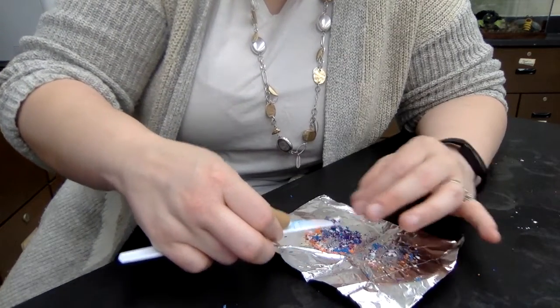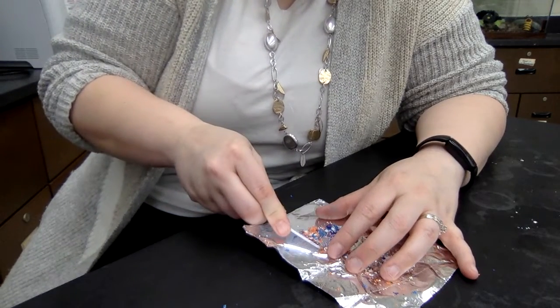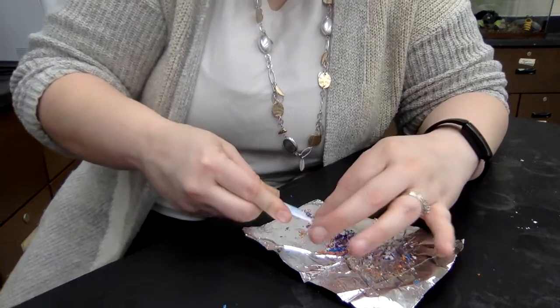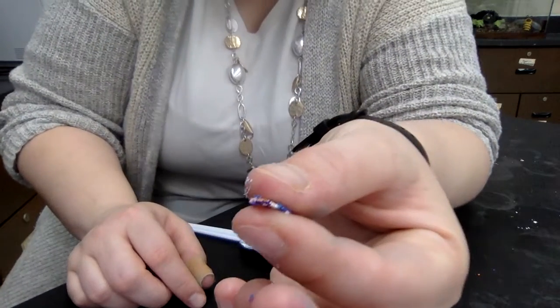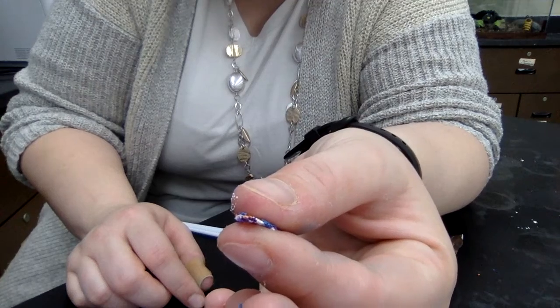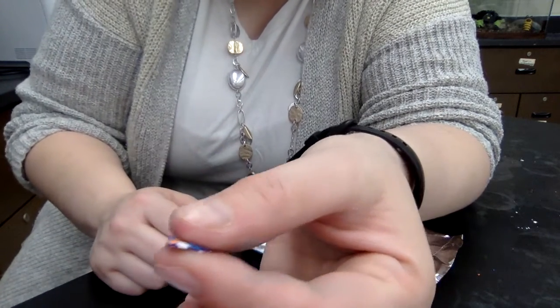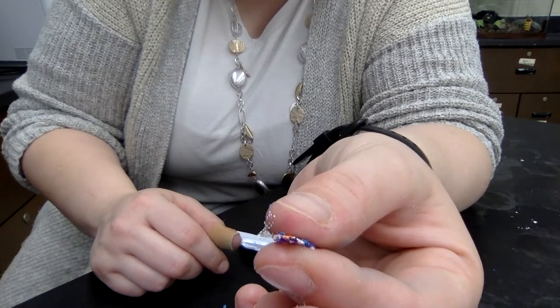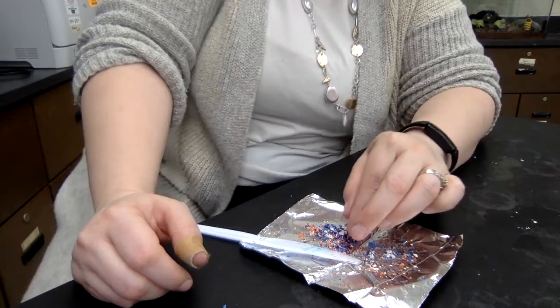Now, if we were to take some of it, it's breaking off before I can pick it up. There we go. Here's a chunk. As I show you, there's a broken piece. You can see the layers of coloring within the piece. All the colors are there, but they're in layers. And that's how you make a sedimentary rock out of crayons.